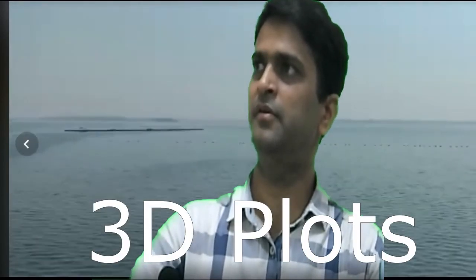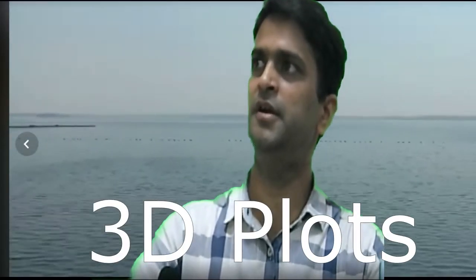After the 2D plotting, I will also discuss 3D plots. So we'll go with 3D plotting also. A very nice cone will appear. Very nice ball-like things will come using MATLAB.